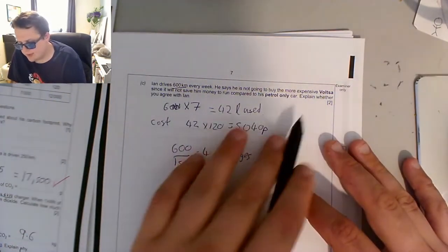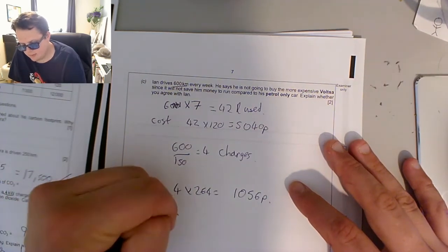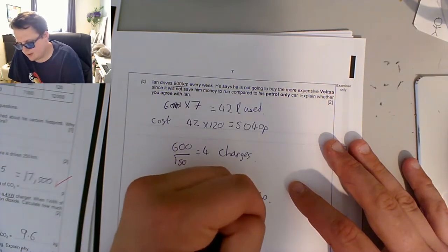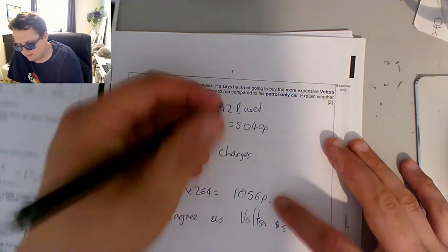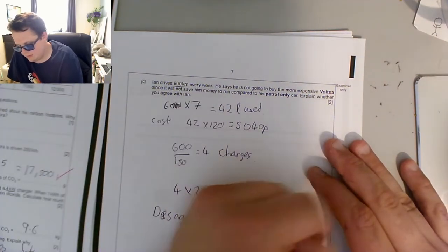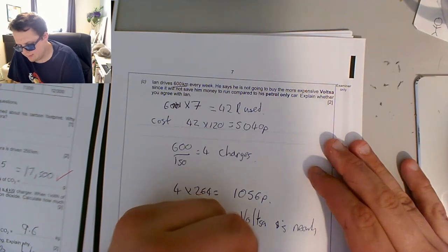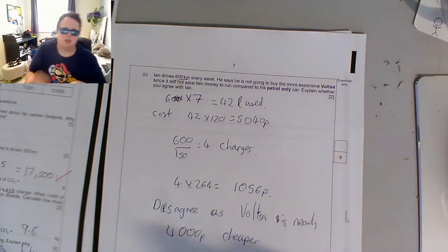So, in terms of cost to run, we disagree, as Voltzer is, well, nearly 4,000 pence cheaper.